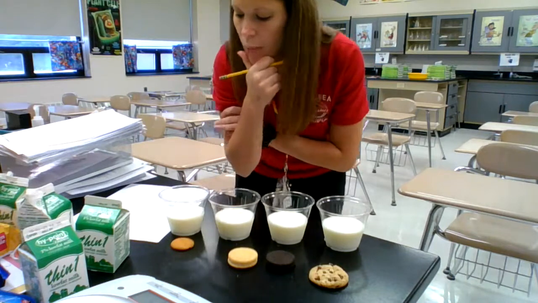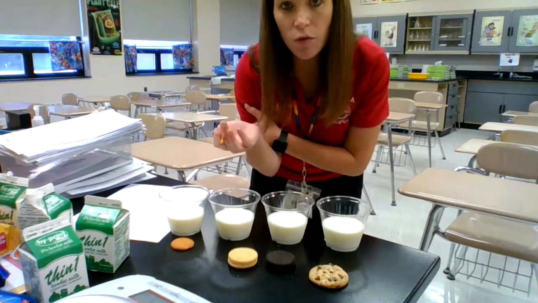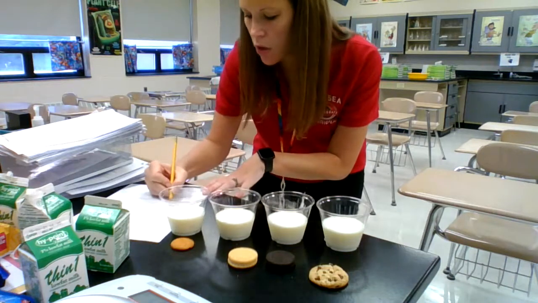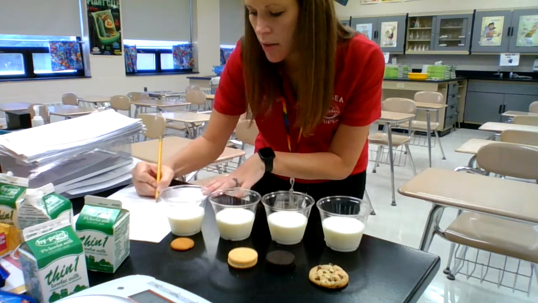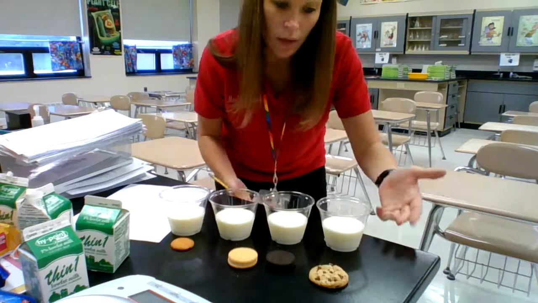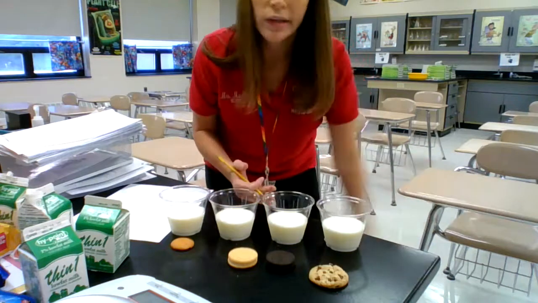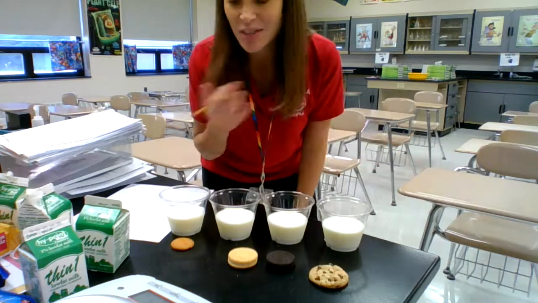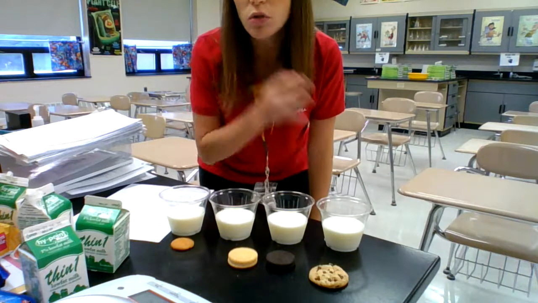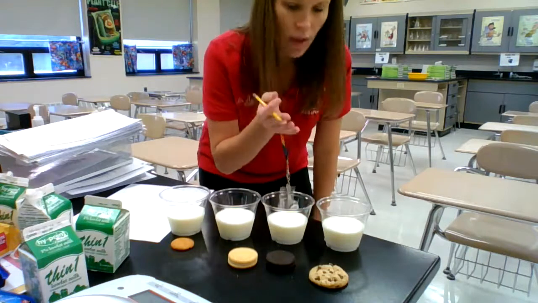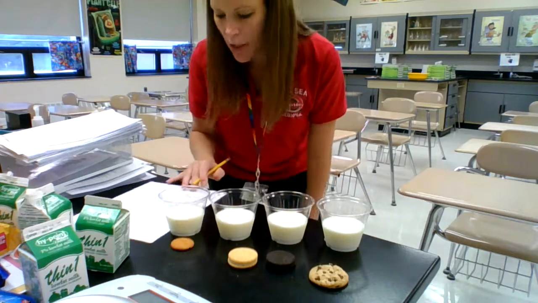And then what are the experimental groups? Believe it or not, the experimental groups in this experiment are going to be all 4 of the cookies in milk. You don't really have a control group. A control group could just be a cup of milk. But we all know if you just have a cup of milk, there's nothing going to happen. Okay. So it's basically the control group is the group without the independent variable, which would be a cup of milk without a cookie.